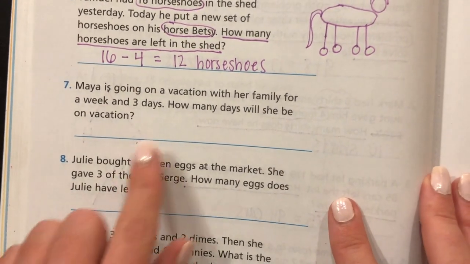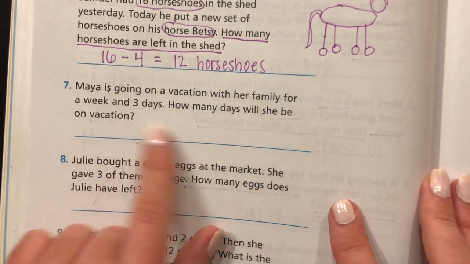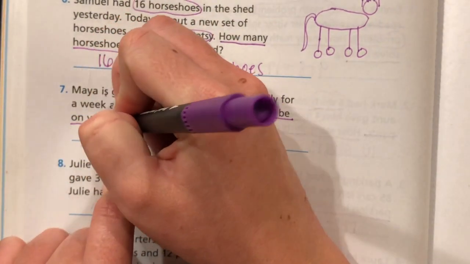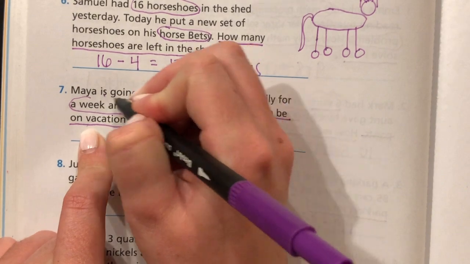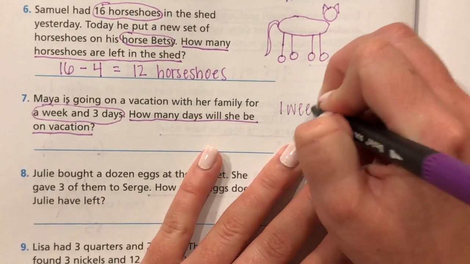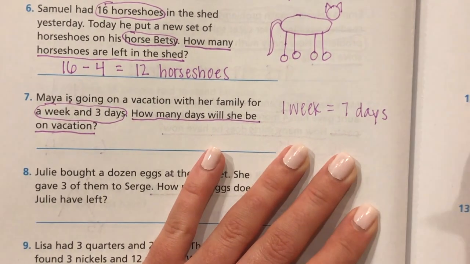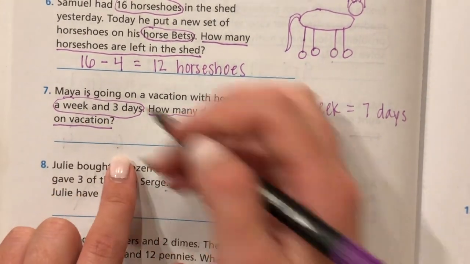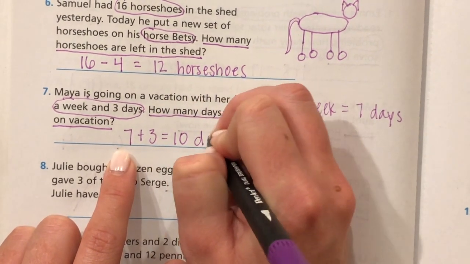All right, let's try. Maya is going on a vacation with her family for a week and 3 days. How many days will she be on vacation? I know she's going for a week and 3 days. 1 week equals 7 days. That's Monday, Tuesday, Wednesday, Thursday, Friday, and Saturday. So I can say a week and 3 days is 7 plus 3 equals 10 days.